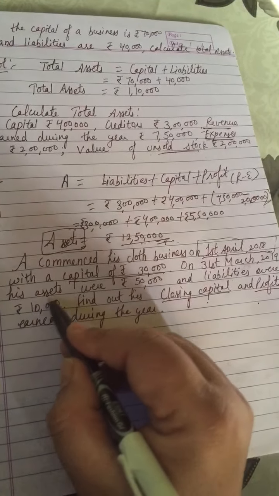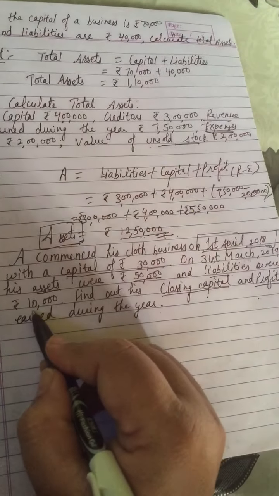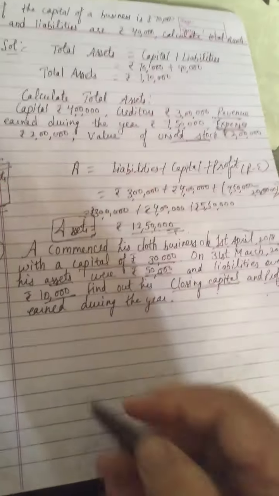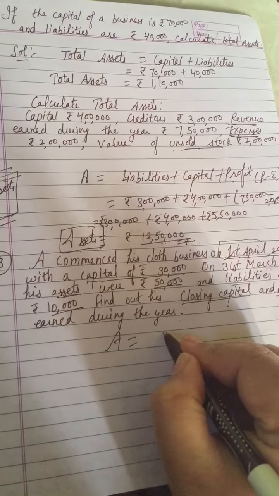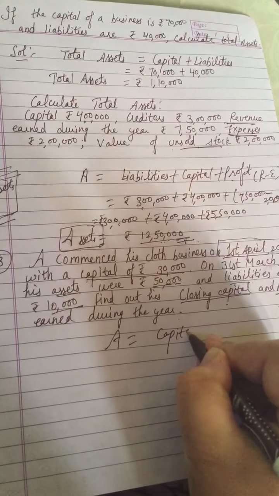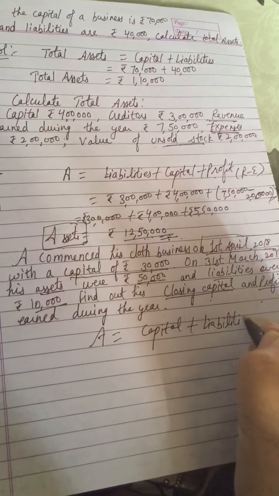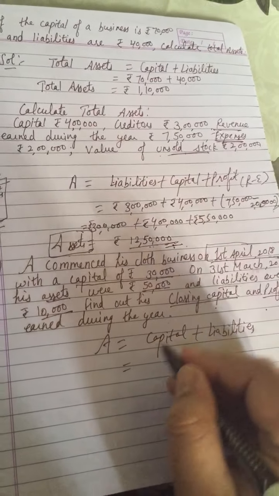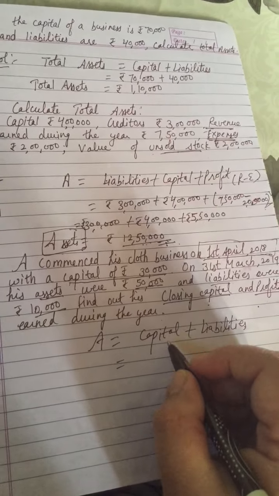And we have been given assets, that is 50,000, and liabilities, that is rupees 10,000. So we can put the formula that assets are equal to capital plus liabilities. So capital means opening capital.